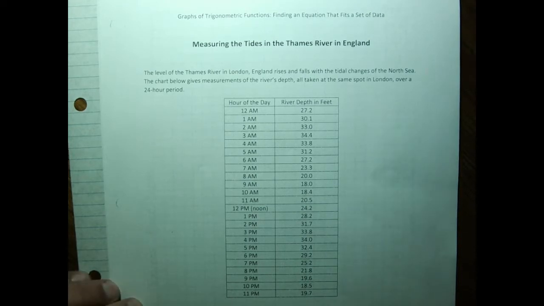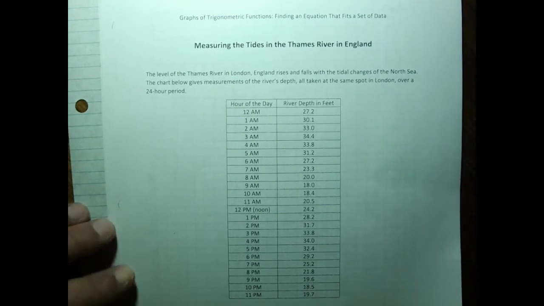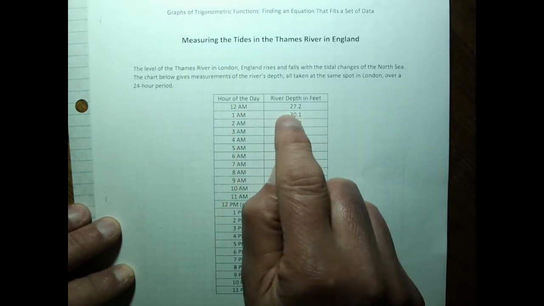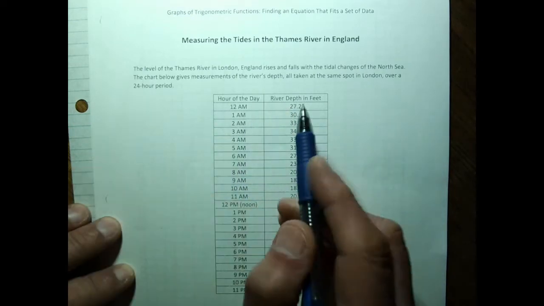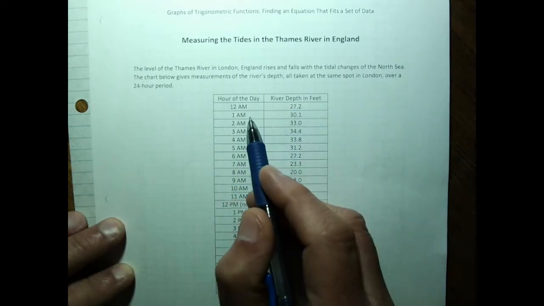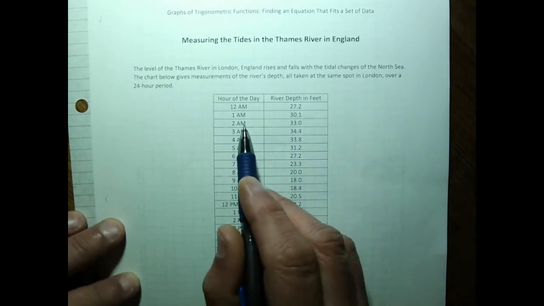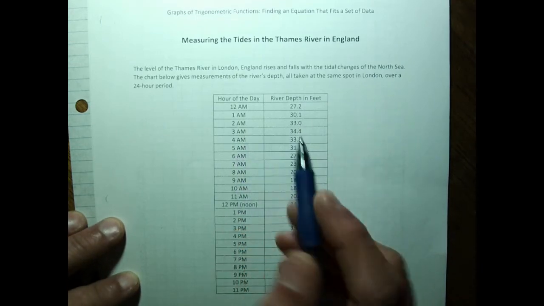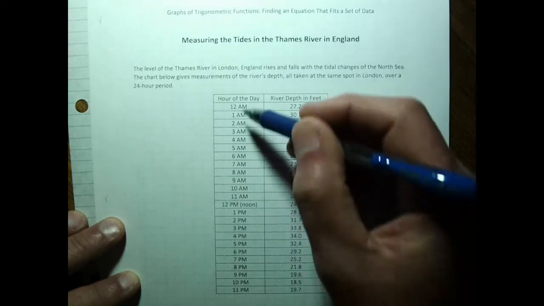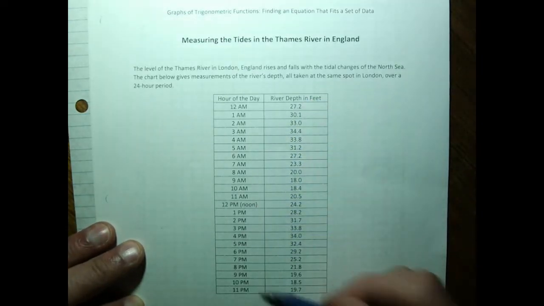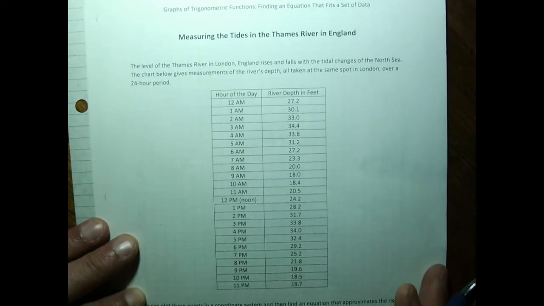And so here we got some numbers where someone did some measurements, and at 12 a.m. one day they measured the river depth, 27.2 feet. At 1 a.m. they measured it again, 30.1, so a little deeper. At 2 a.m. measured it again. And basically we just have this data going over, I think, a 24-hour period. The measurement was made every hour.